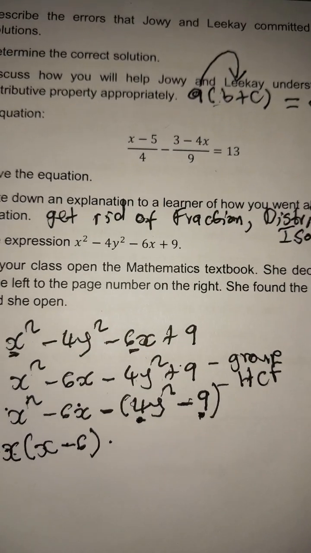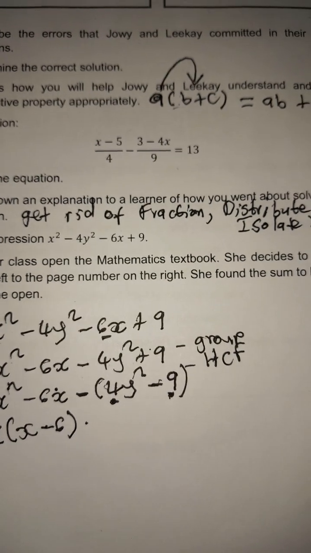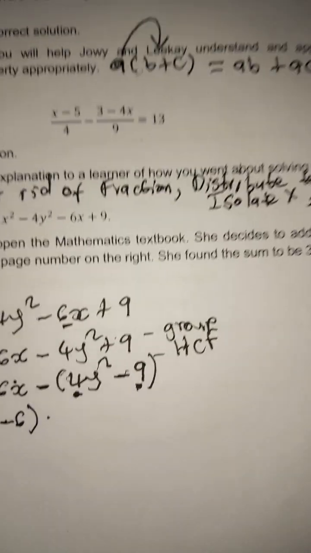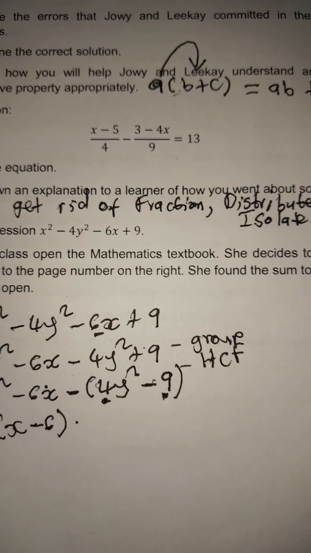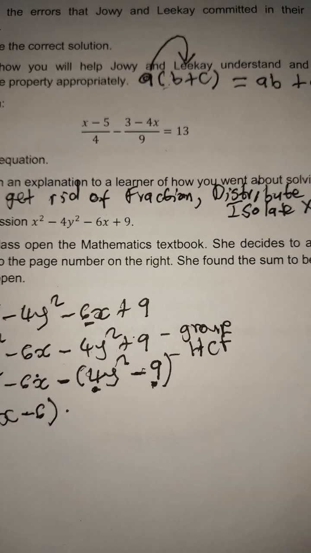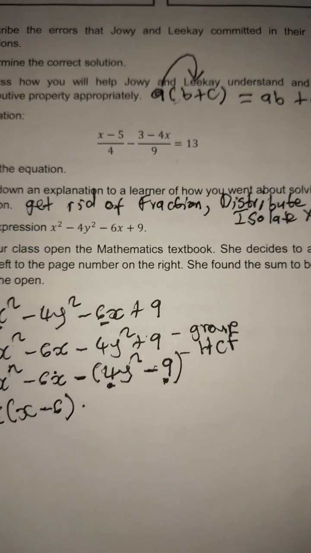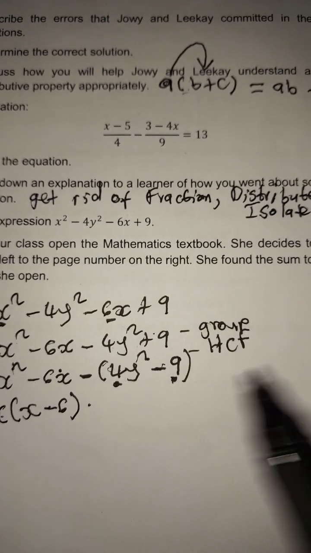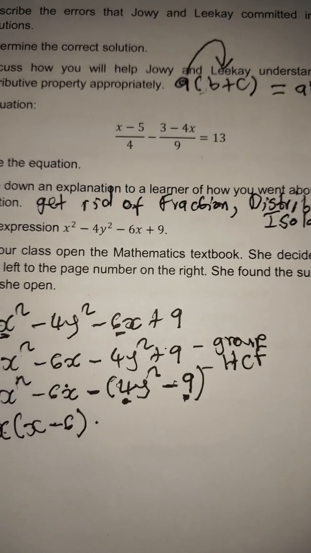Then from here, I can see this is the difference of 2 squares. 4y squared minus 9 is what we call a difference of 2 squares. If you don't know factorization, I've uploaded in my playlist of MIP 1502 a video of factorization, or you can look at the ones that I've created for grade 10 factorization. You will learn more about the different types of factorization, but this type is what we call a difference of 2 squares, right?